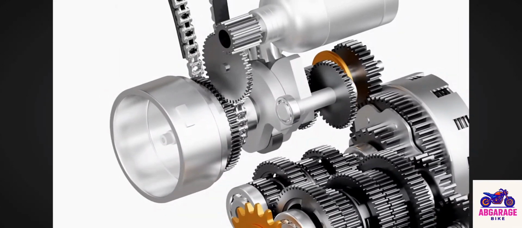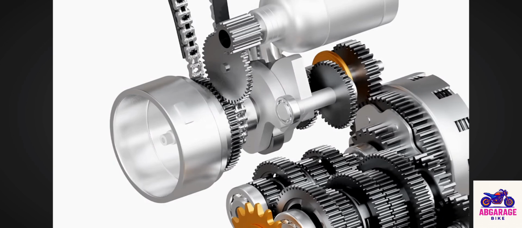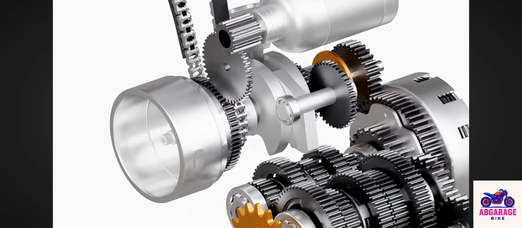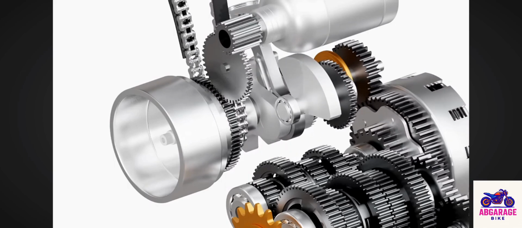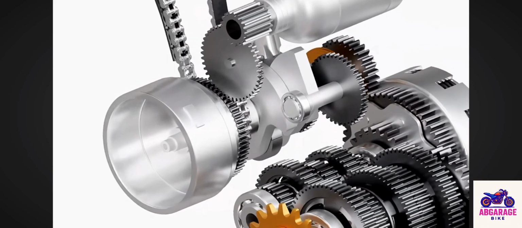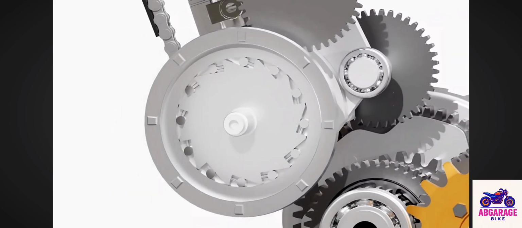In a self-starter system, a battery-powered motor provides initial spin to the engine. Once the engine is started, the starter motor has to be disengaged from the crankshaft to prevent damage due to excessive speed. This is achieved by using a one-way clutch.